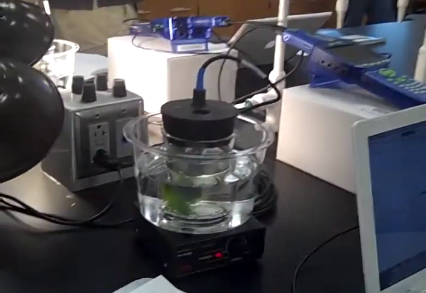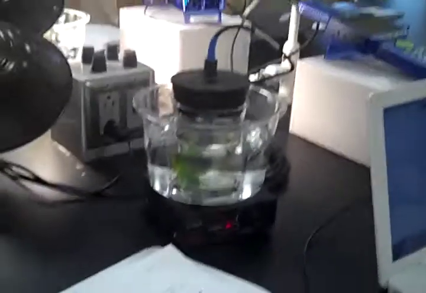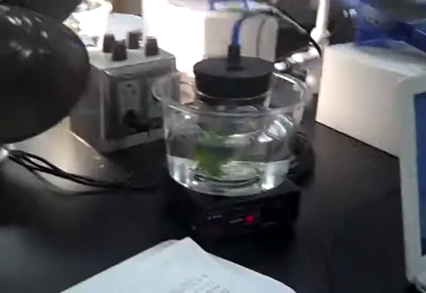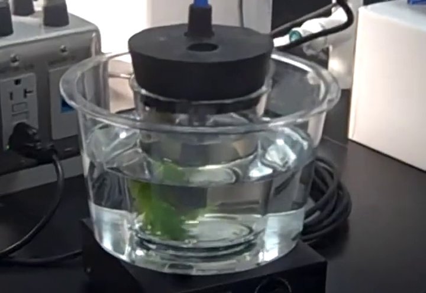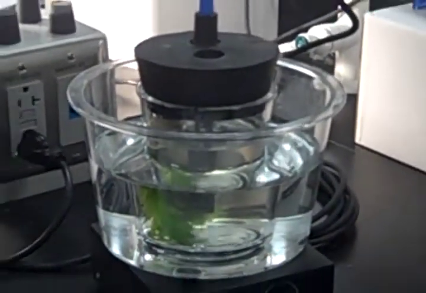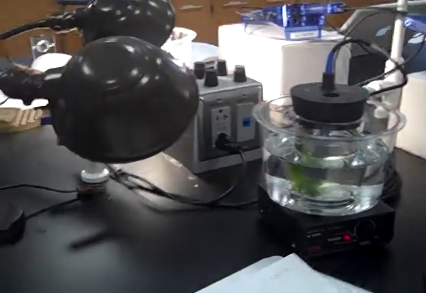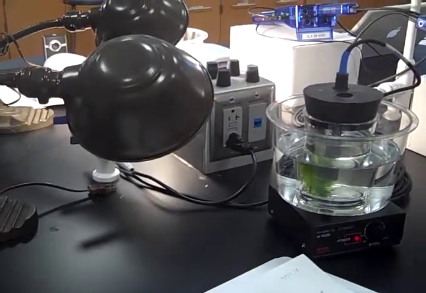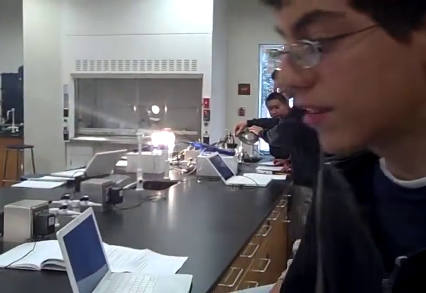All right. So right now we have the lamp off on our experiment. So we predict that the plant will just absorb the oxygen in the water, and it will only produce glucose instead of oxygen. But as soon as we turn the light on, we think that sunlight will be added to the reaction and more oxygen will be produced, so our oxygen level will go up.